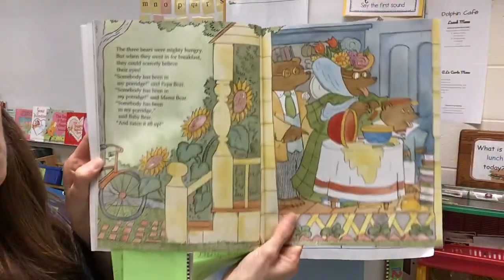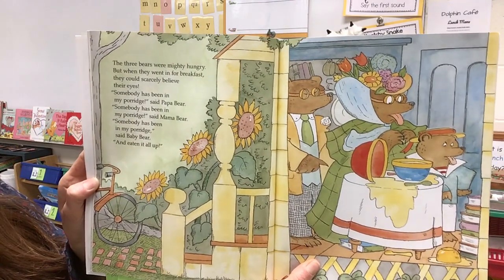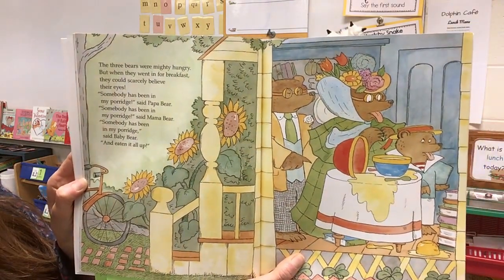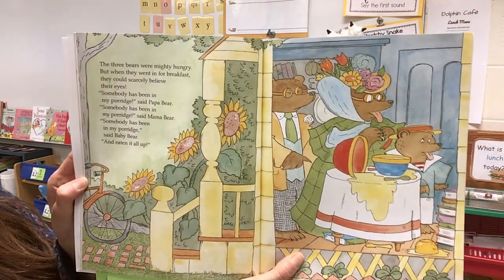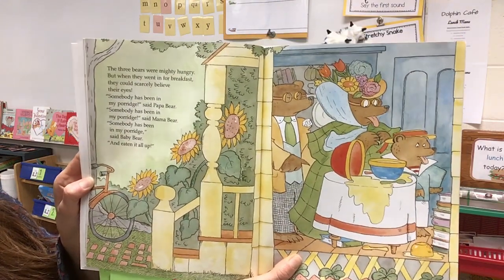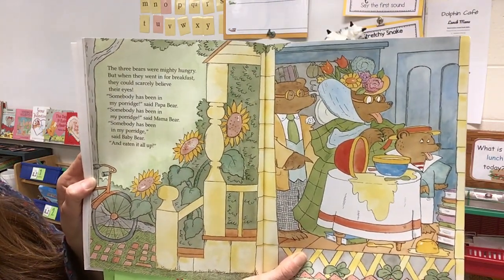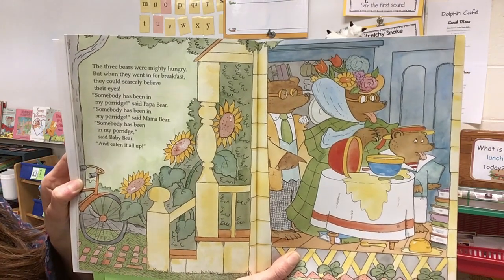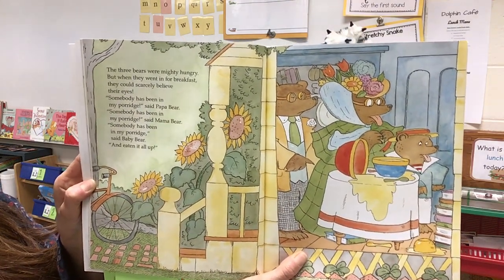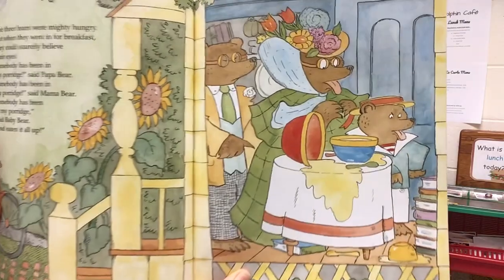The 3 bears were mighty hungry, but when they went in for breakfast, they could scarcely believe their eyes. "Somebody has been in my porridge," said Papa. "Somebody has been in my porridge," said Mama Bear. "Somebody has been in my porridge," said Baby Bear, "and eaten it all up."